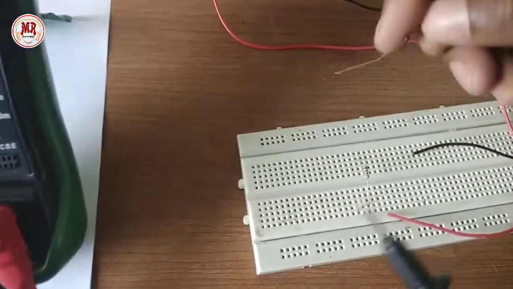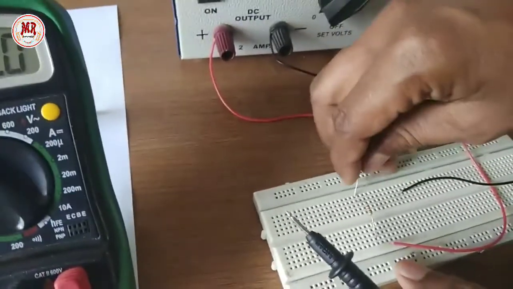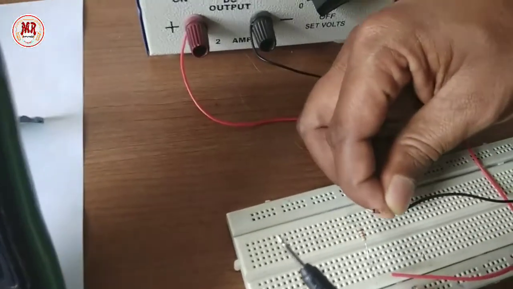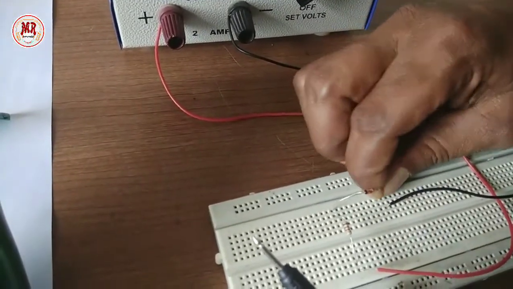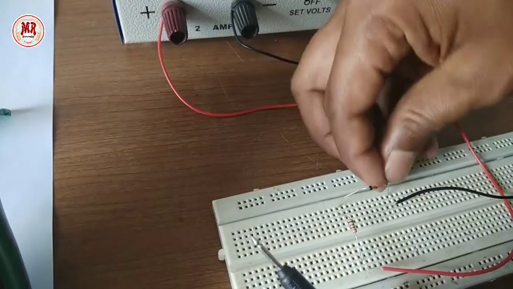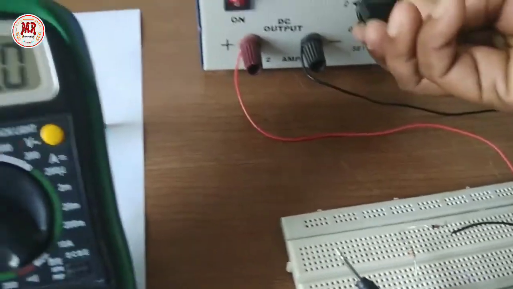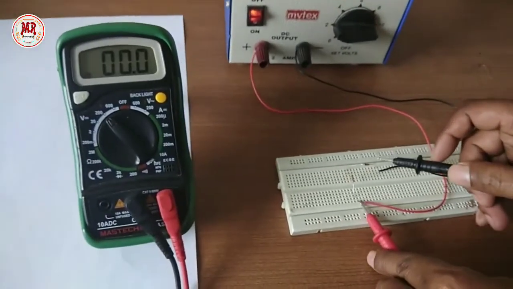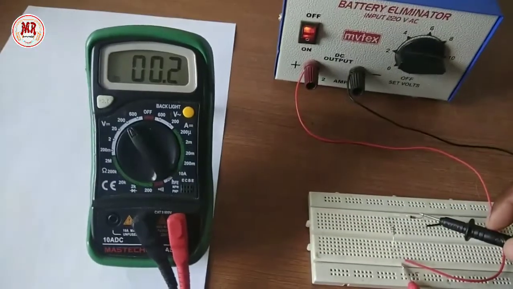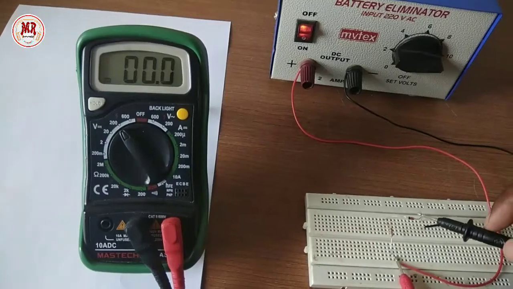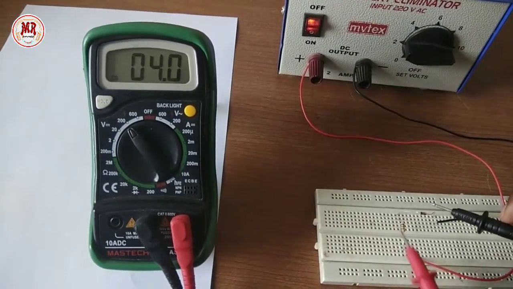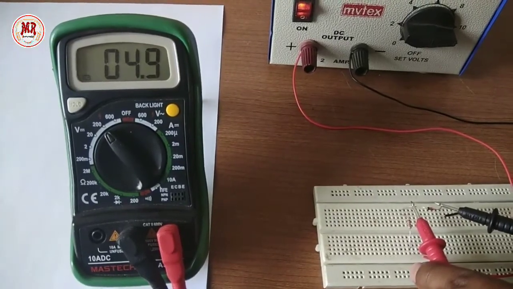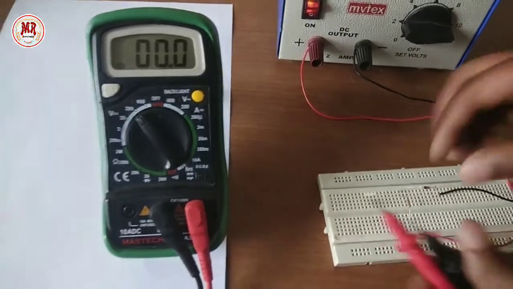This is the cathode and this is anode. Now again input voltage of 12 volt. Checking the voltage across Zener diode, it's around 5 volt.